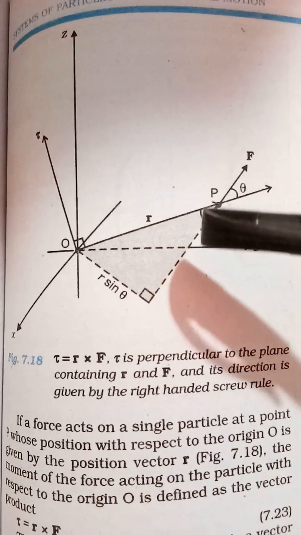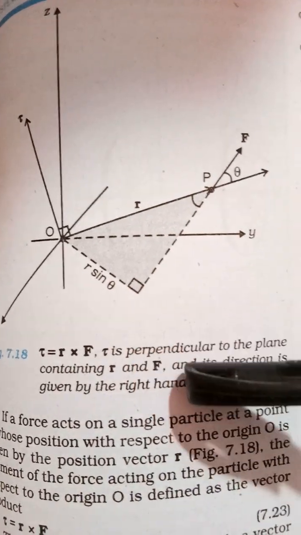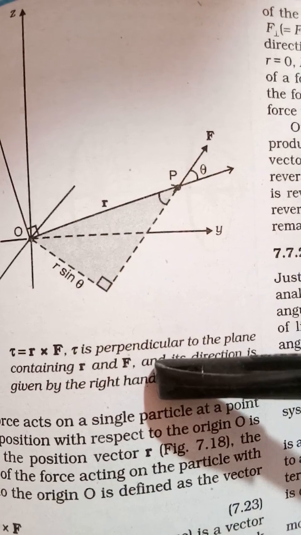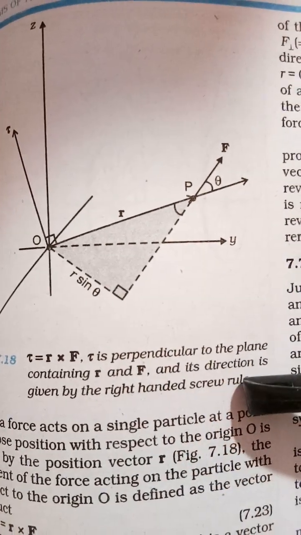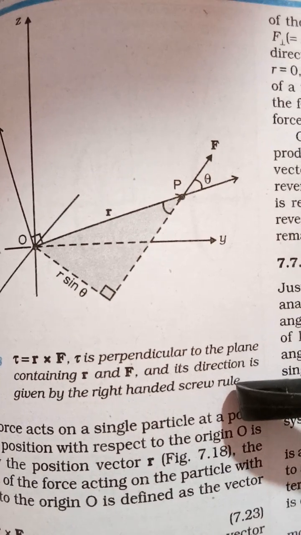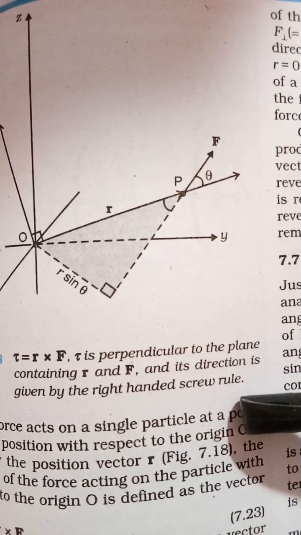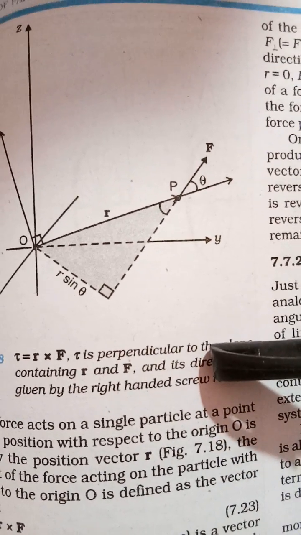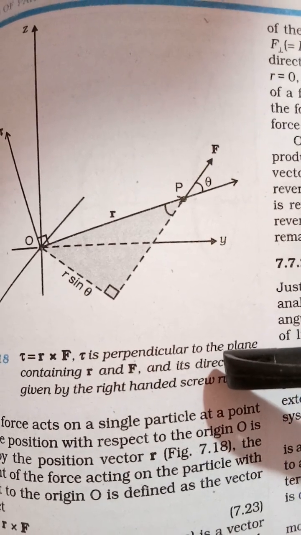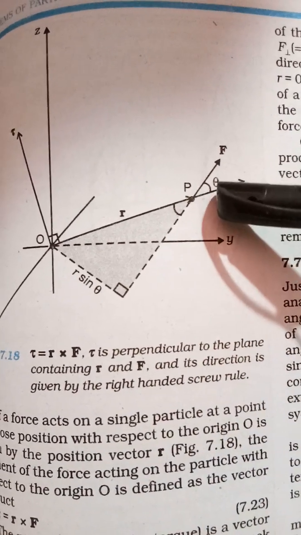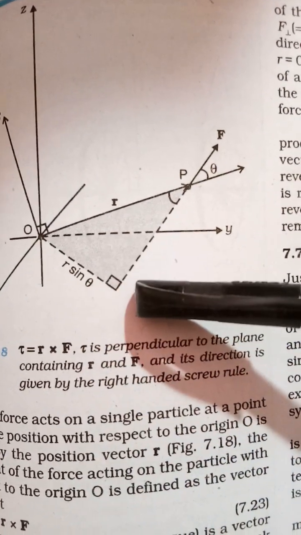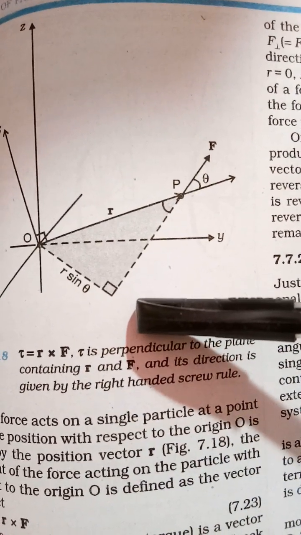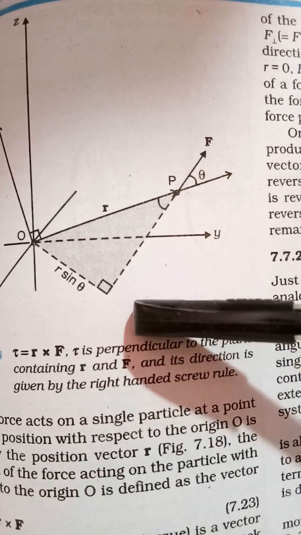Dear physics aspirants, right now I have the moment of force, torque. The figure shows the direction perpendicular to the plane containing r and F, given by the right-handed screw rule. Here you will see the angle theta and r sin theta based on the right-handed screw rule.